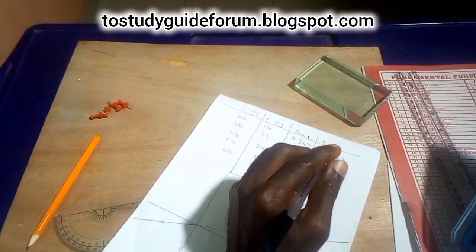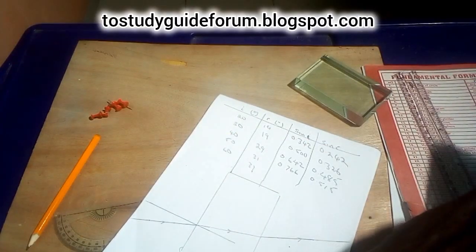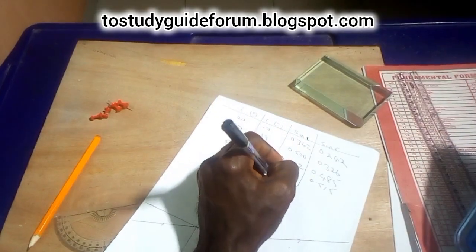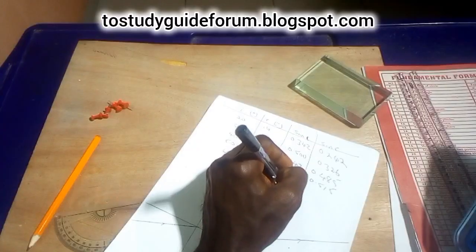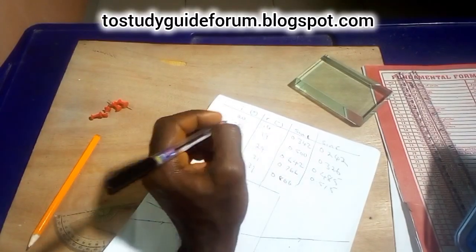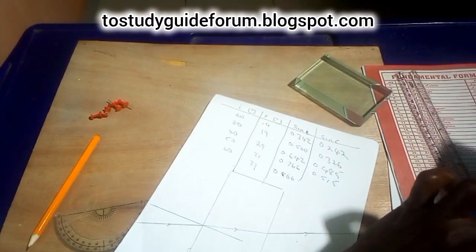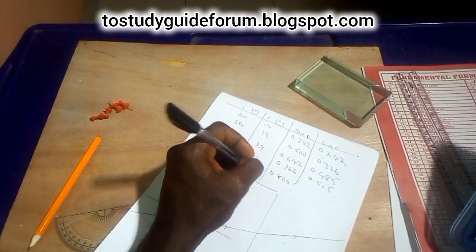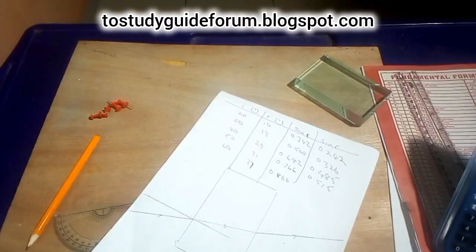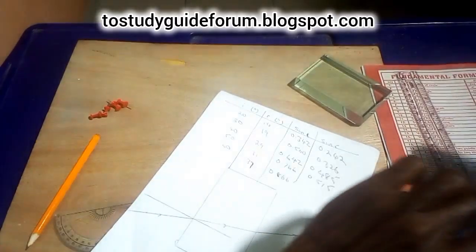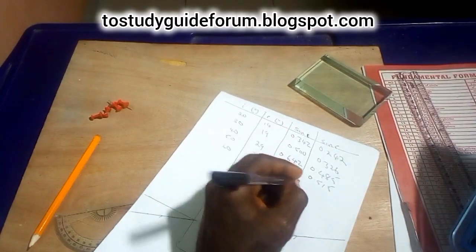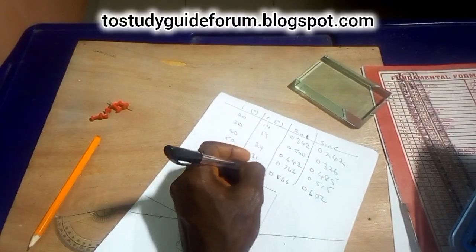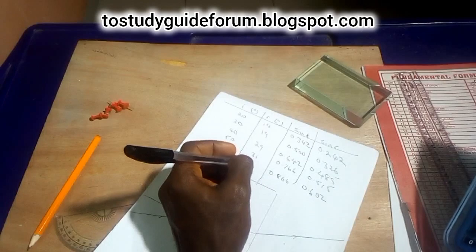Then sine 60 will give us 0.866. Sine 37, is it 37? Okay, 37 we have 0.602. Now this is what we have in our already done experiment.